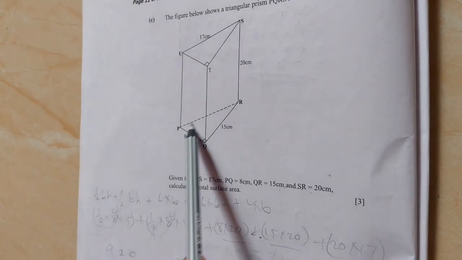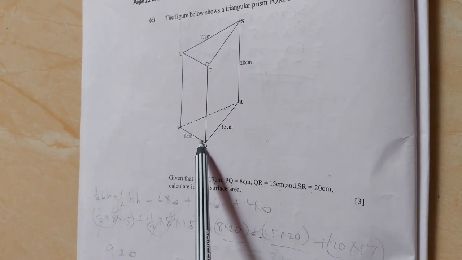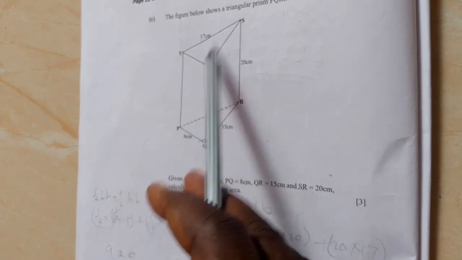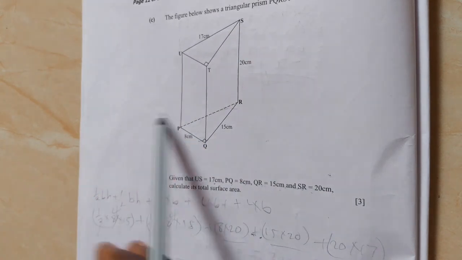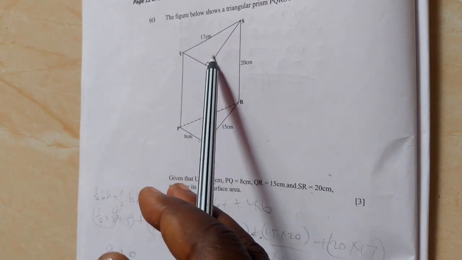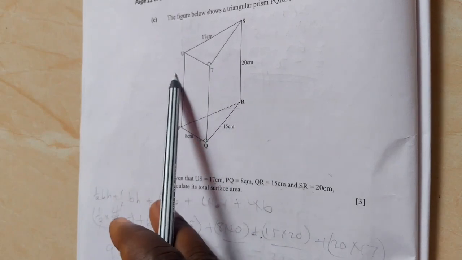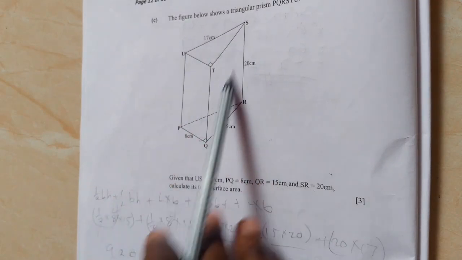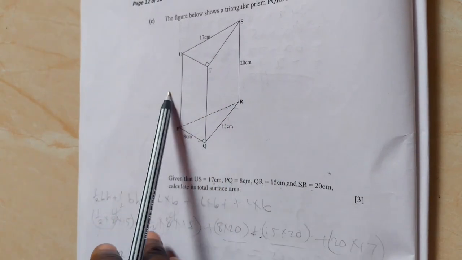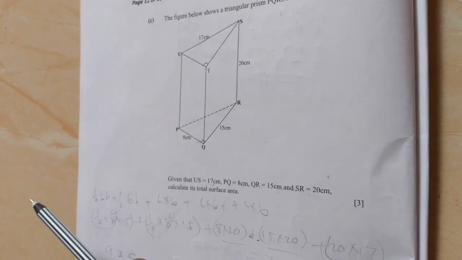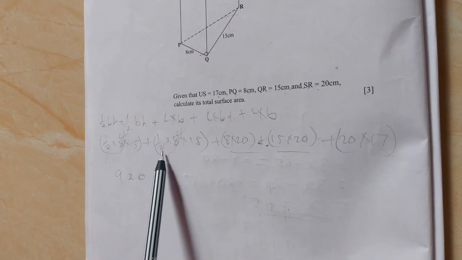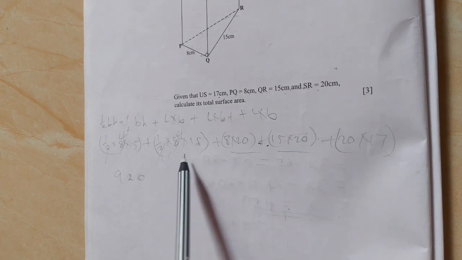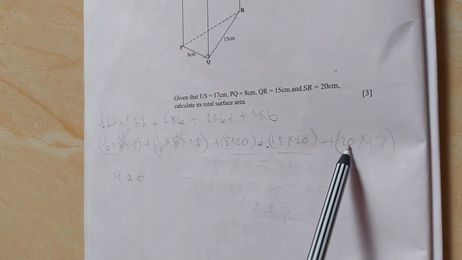For example, the area of this triangle plus the area of this triangle plus the area of this triangle plus the area of this triangle plus the area of that rectangle, sorry. When you find the areas of the shapes inside and add them, you have found the total surface area, like what this person was finding here.